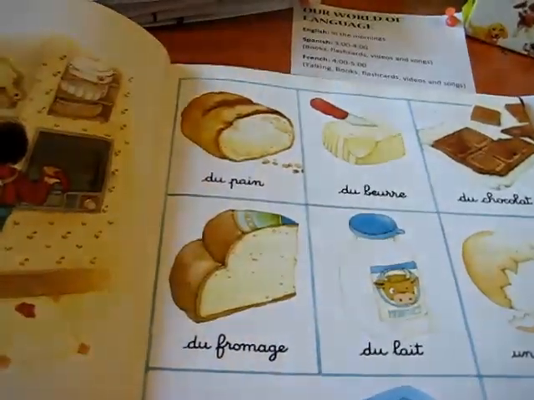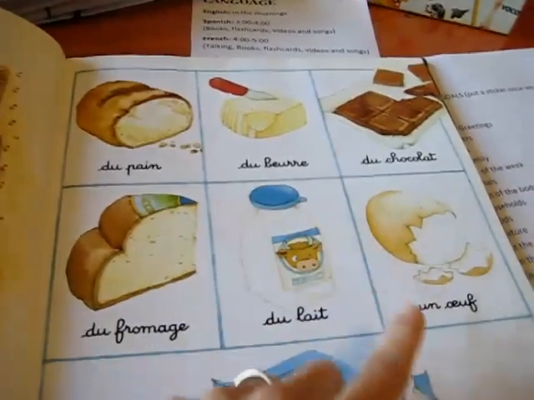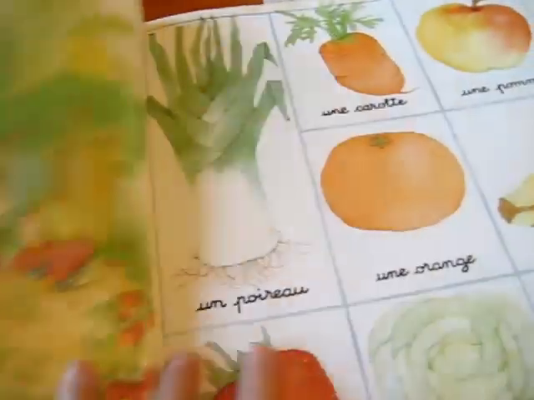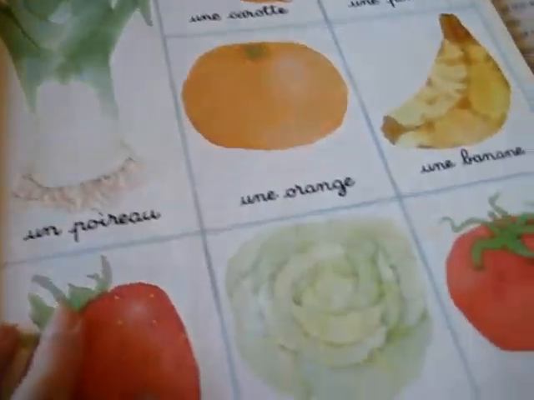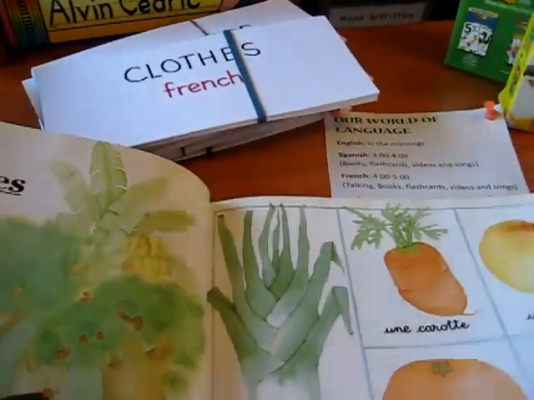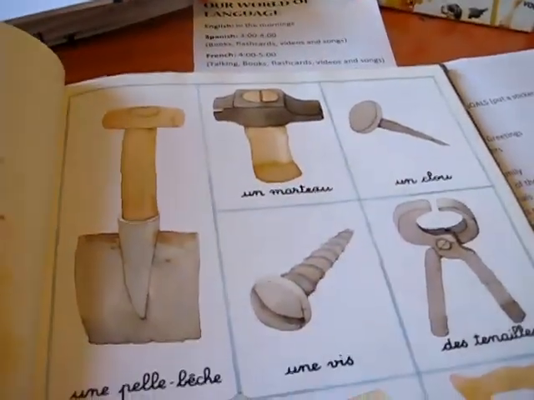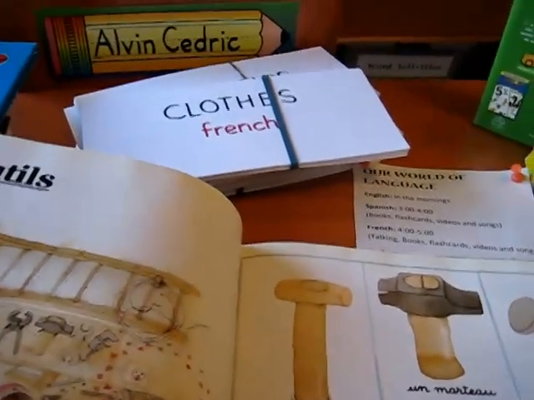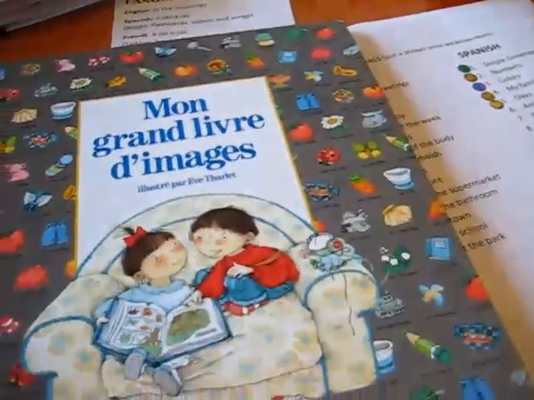Or first I give them the word, and they have to find it in the book. Then they get to find it here in the picture. Or first we look at the book and find the picture, and then we find it on the flashcard word. Or we do things like treasure hunt. I hide the words around the room, and they have to look for them, search for them, and read them and find them.